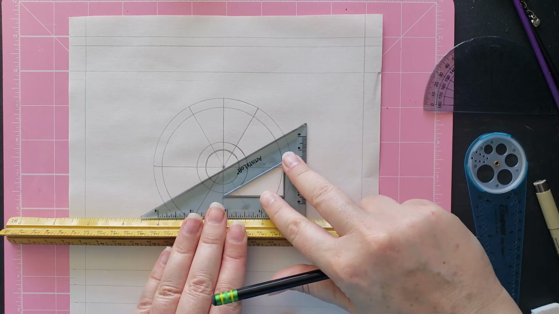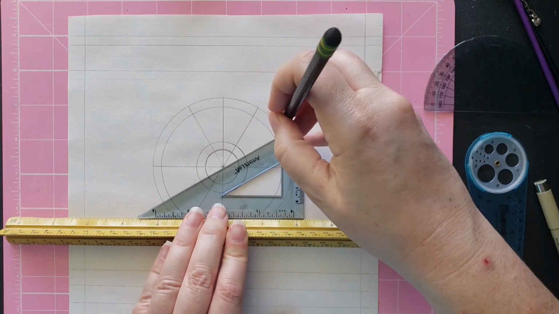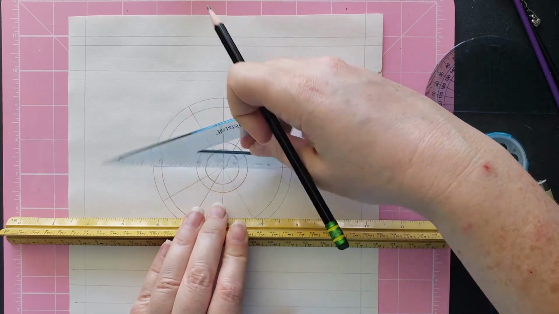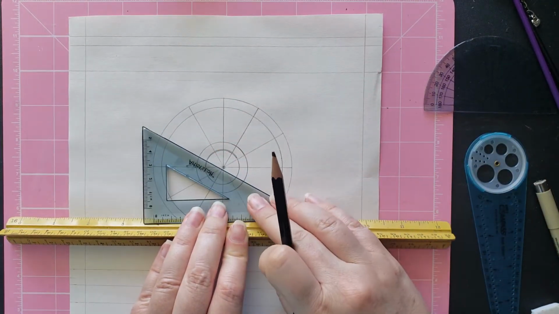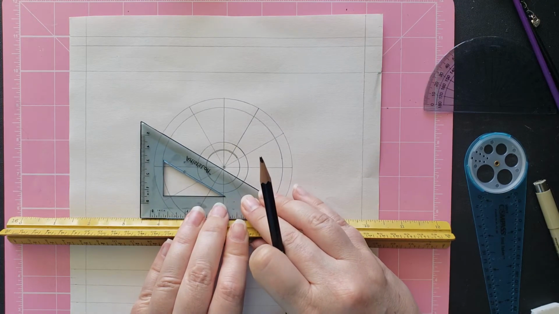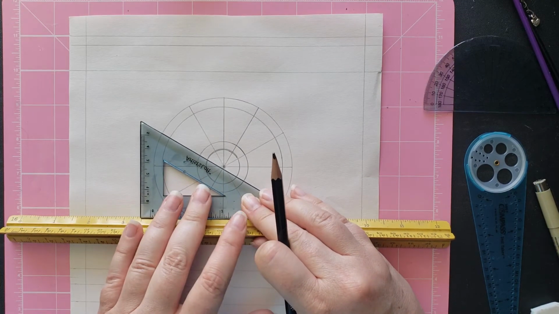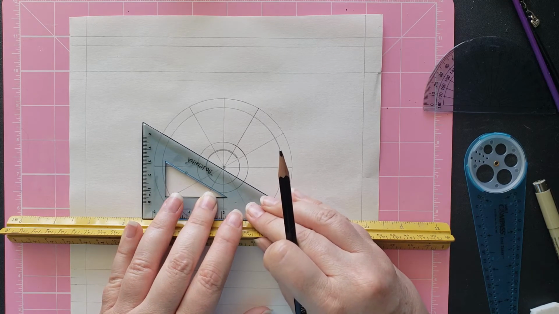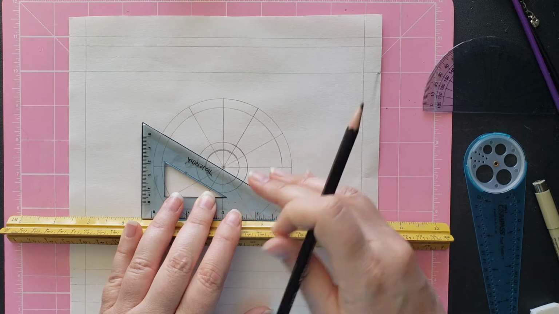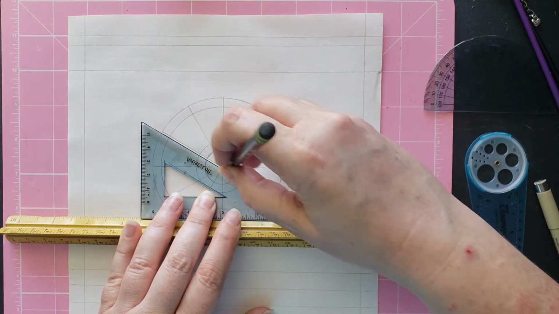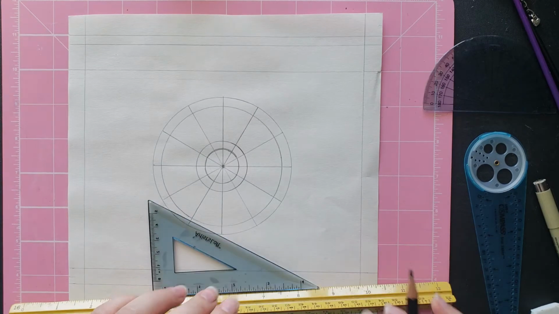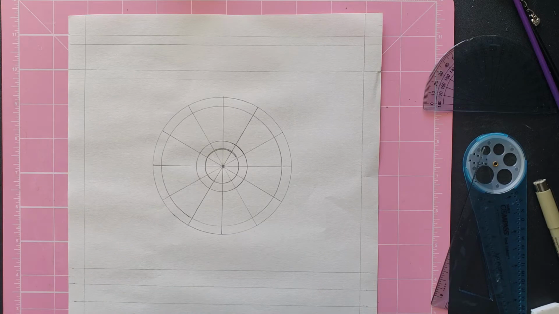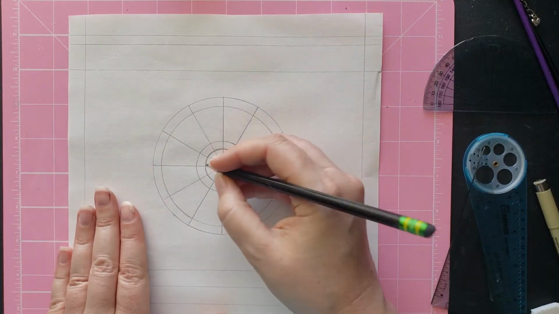angles. I'm just going to move up my ruler, and I'm just using the center as my guideline here. But these are traditional drafting tools, having a straight edge, and I have a 45 triangle. I have several of them actually, and the 30, 60, 90. I enjoy drafting, which is just geometry in action. So there I've got 12. I'm going to go ahead and number them.